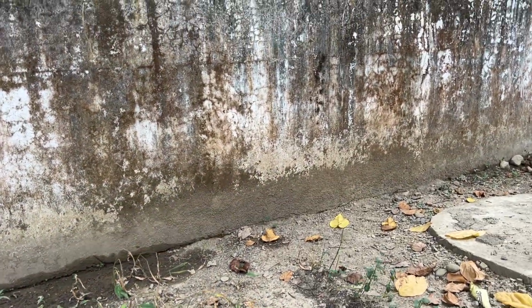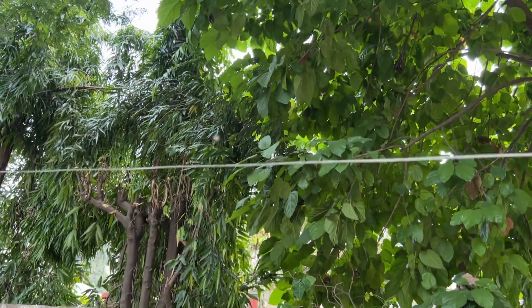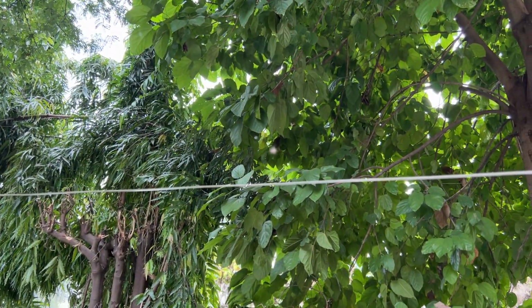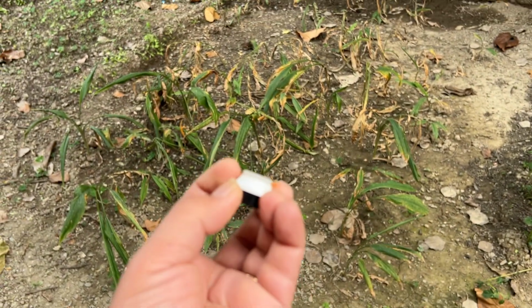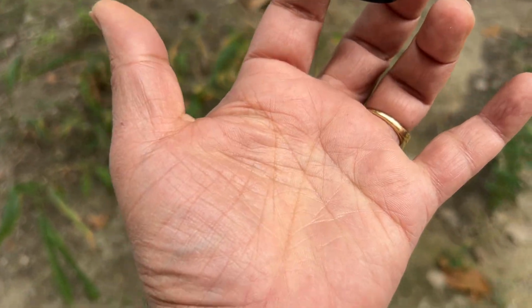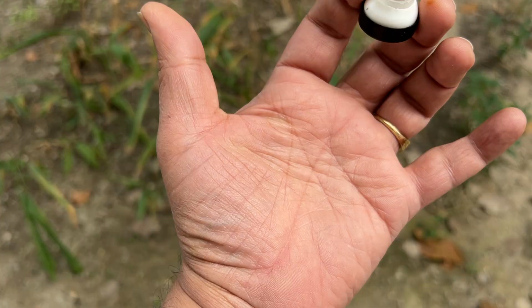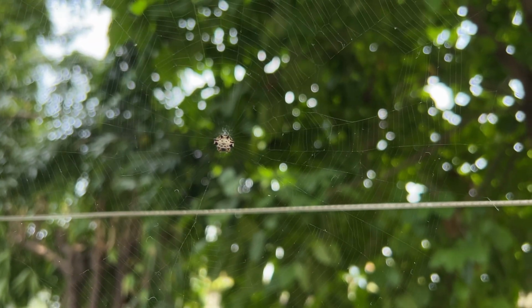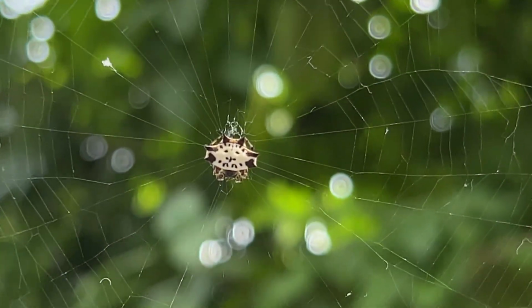The generally seen webs are in the shape of a wheel, which is called the orb web. And that orb web is the identification of particular species or particular groups of spiders, the orb weavers. Now here I have an orb weaver called the Gasteracantha.